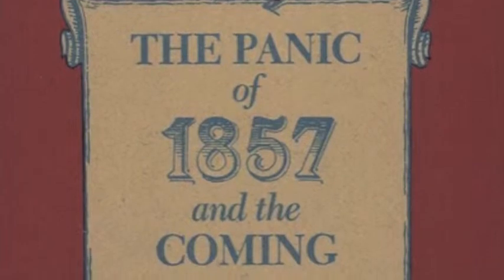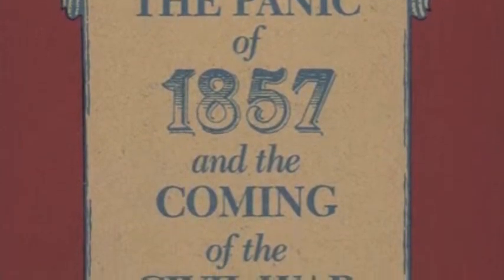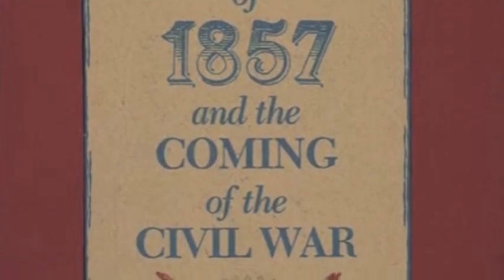The Panic of 1857 erupted under Buchanan's presidency as California gold caused inflation, overspeculation led to greater farmer debt, and calls for a higher tariff were made.